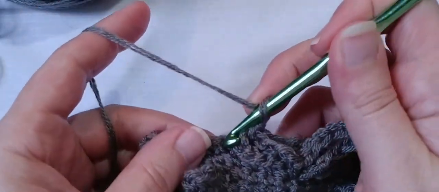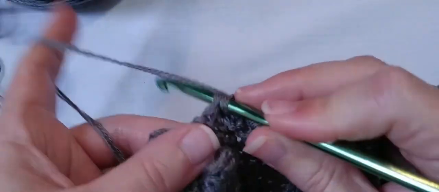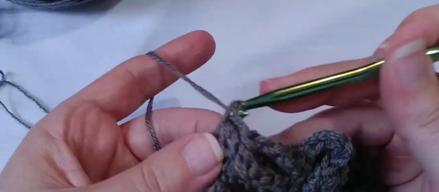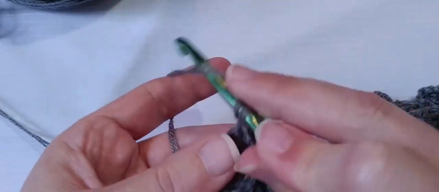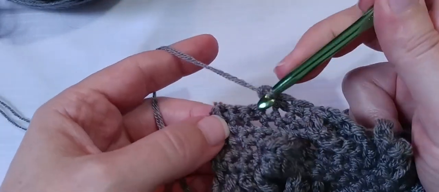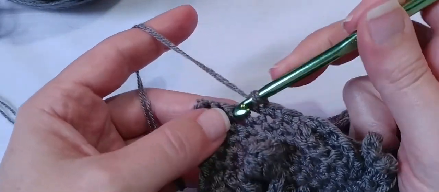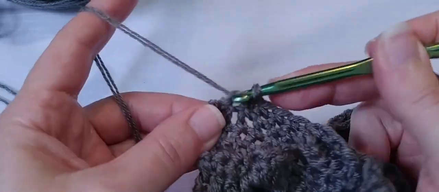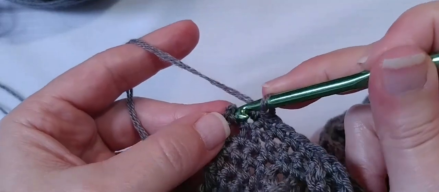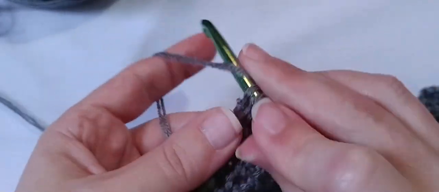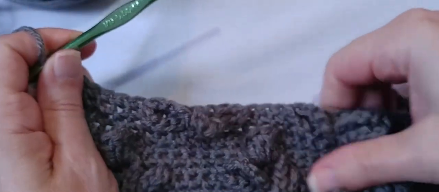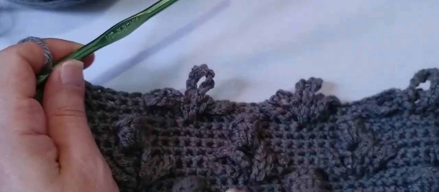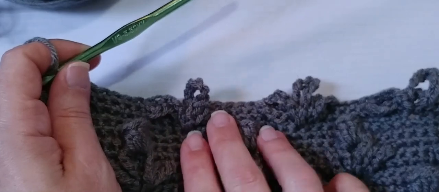And now between flowers, 1, 2, 3, and we have 3 more single crochets. 1, 2, and 3. Alrighty, and now we have our right and left loops of our third row of flowers anchored down.